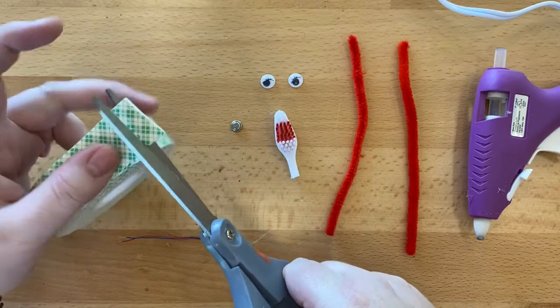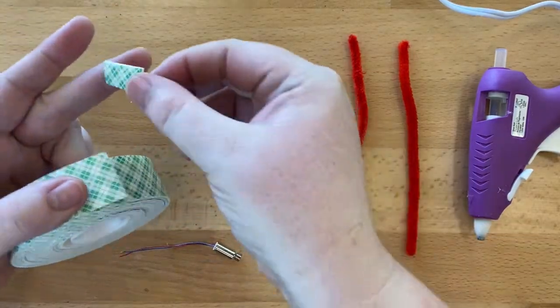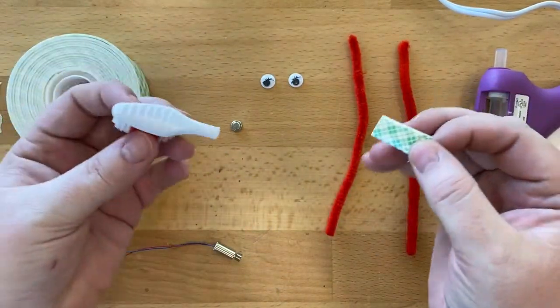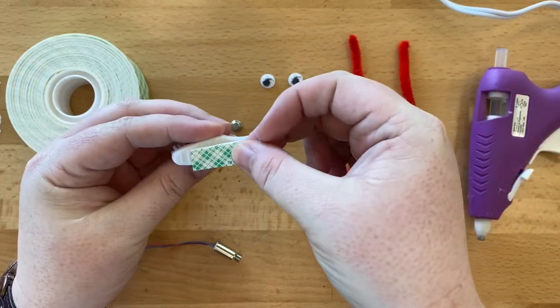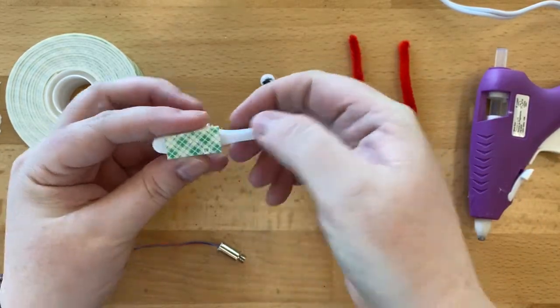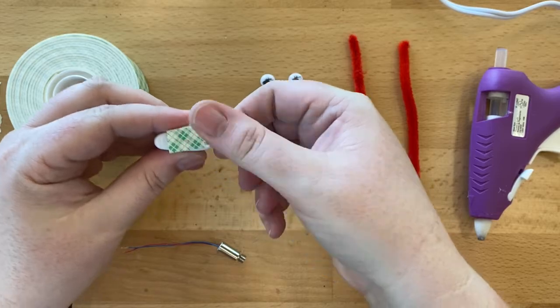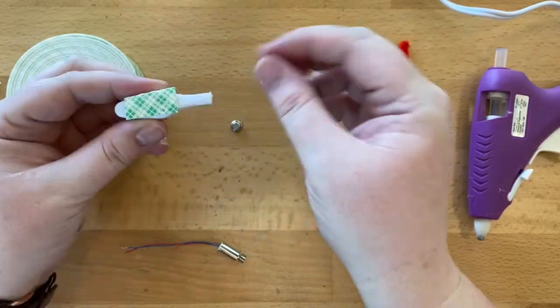Now, we're going to cut off a piece of the double-sided foam tape and place it on the back side of the toothbrush. Be sure to press down firmly so the tape sticks in place. Then, remove the protective backing.